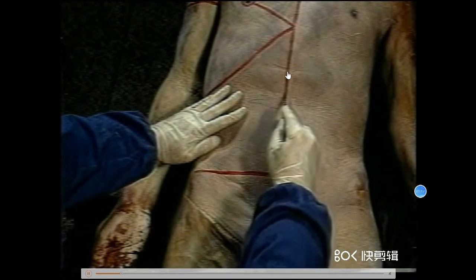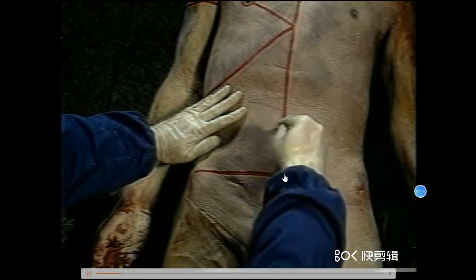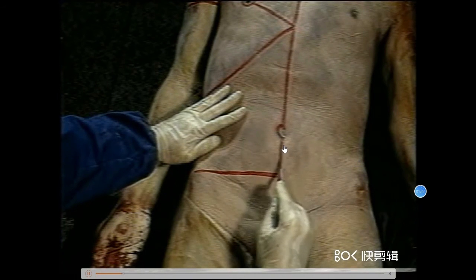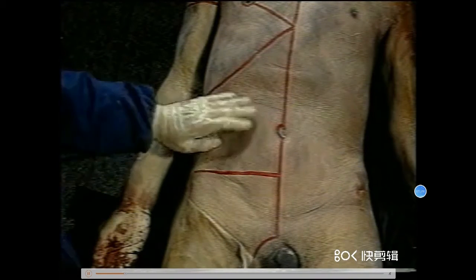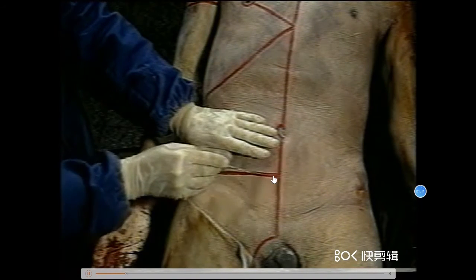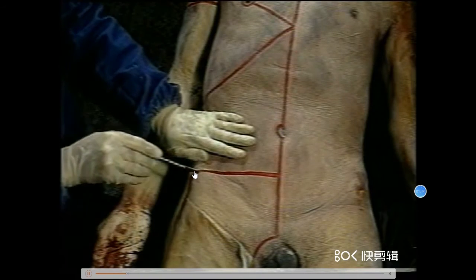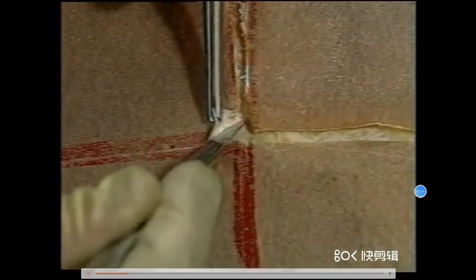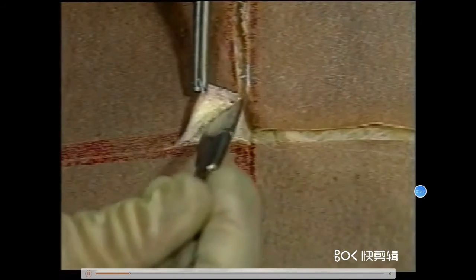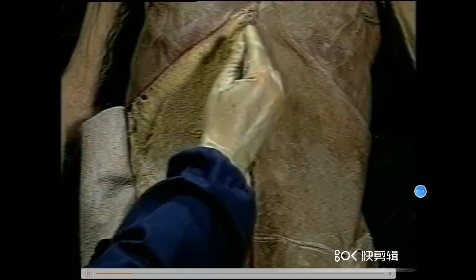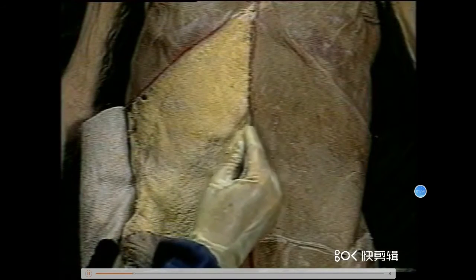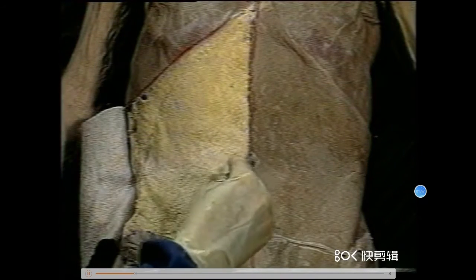Along the anterior median line, cut open the skin around the umbilicus from the xiphoid process to the upper border of the pubic symphysis. Then along the anterior superior iliac spine, at this level, do a transverse incision. Then peel the skin to the lateral side. Then still along the anterior median line, cut open the superficial fascia.